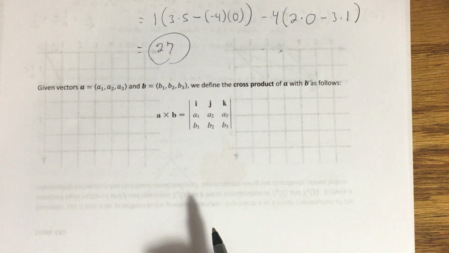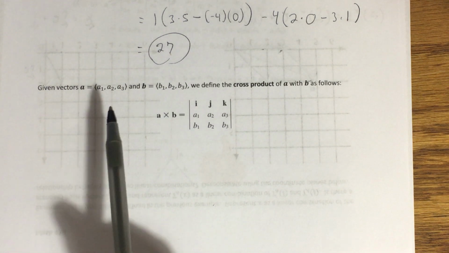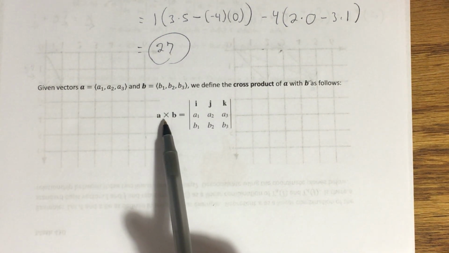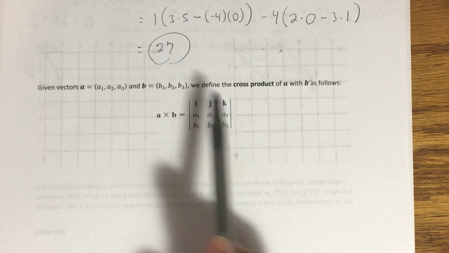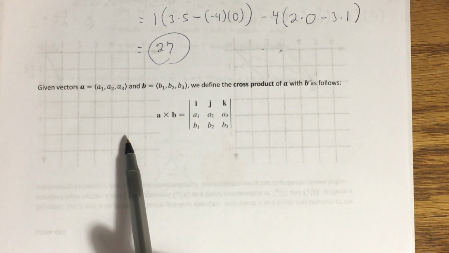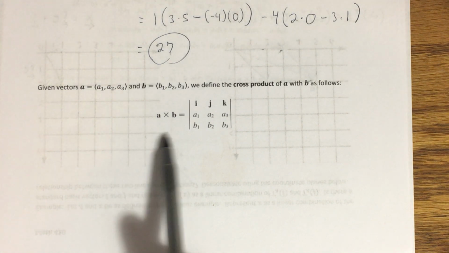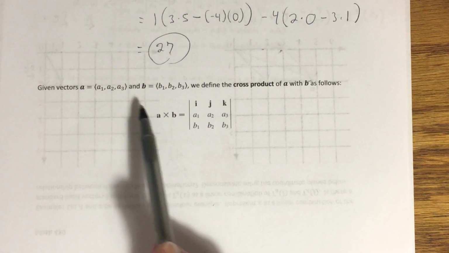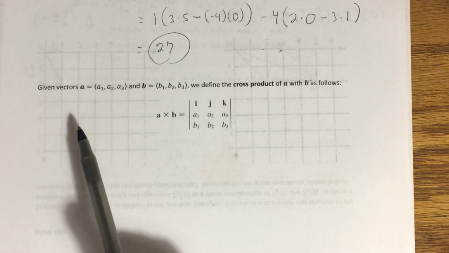So here's where we define this thing called the cross product. Cross products are only defined for vectors in R3. Vectors with 3 components. You cannot take the cross product of vectors from R2 or R4 or R100 or any of the other spaces out there. It's strictly for 3-dimensional vectors.